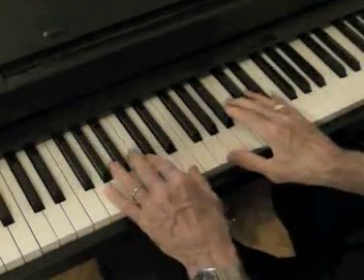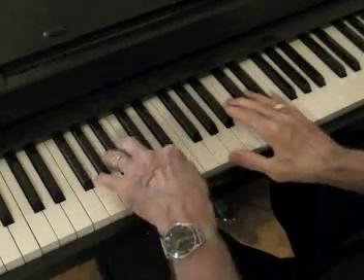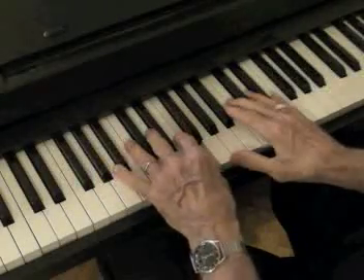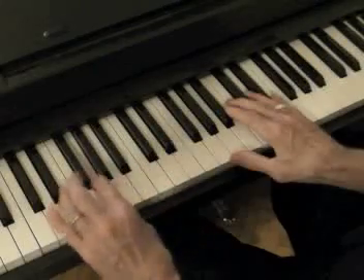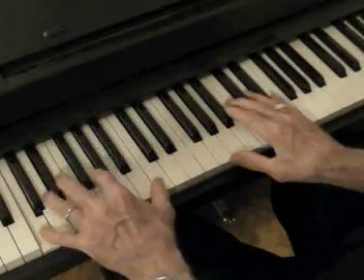Now, putting all those together, we can walk the bass to come to the C, walk the bass to come to the F, walk the bass down to go to the G, and then we can walk down to the C.